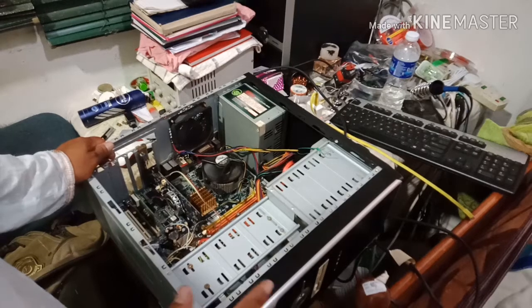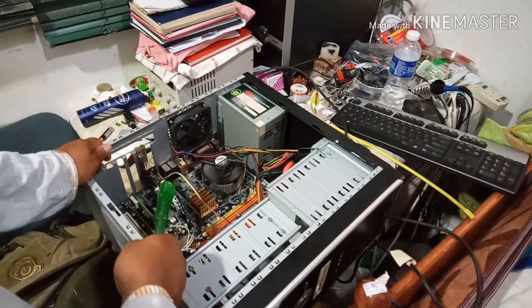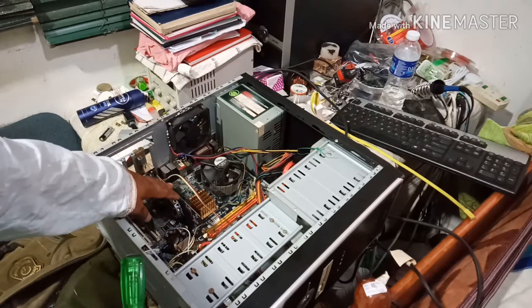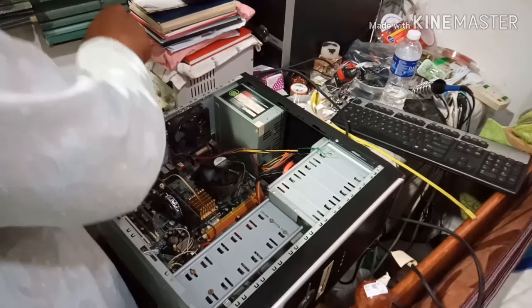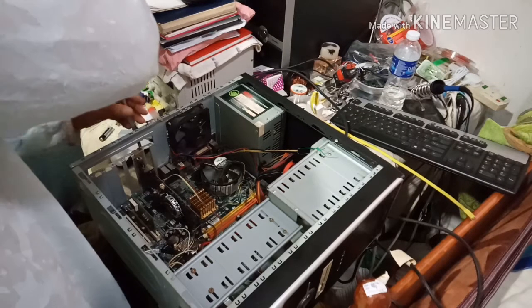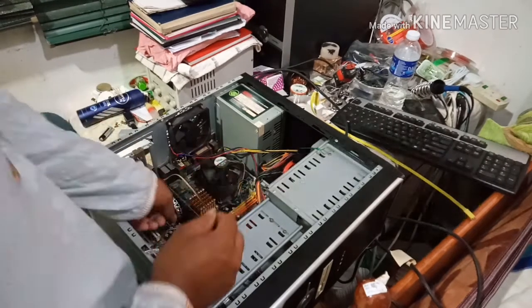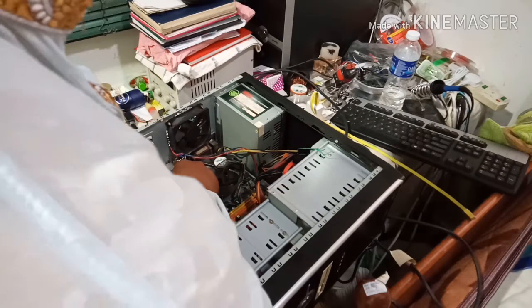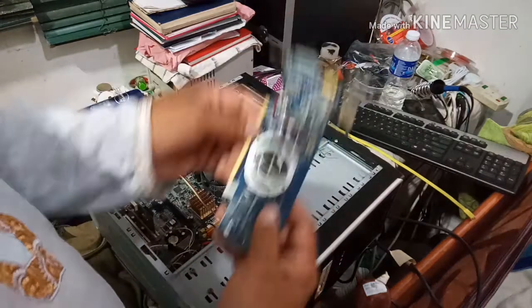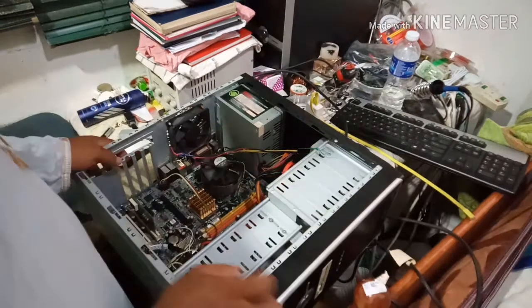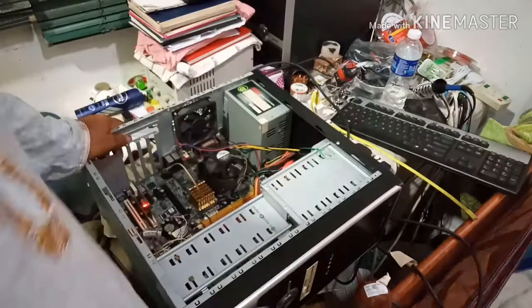Then third step, we have a graphics card here. It's an extra graphics card. We'll remove this. We have removed the graphics card. Then we'll turn on.